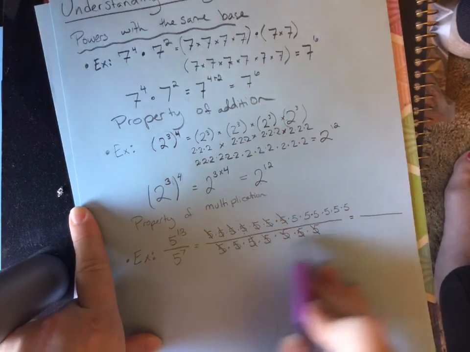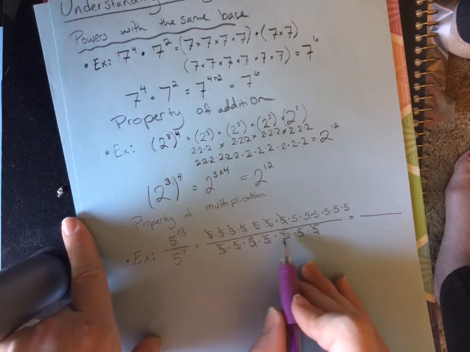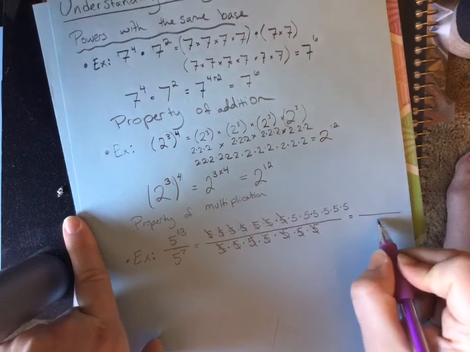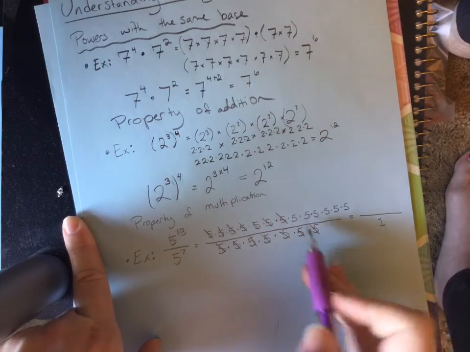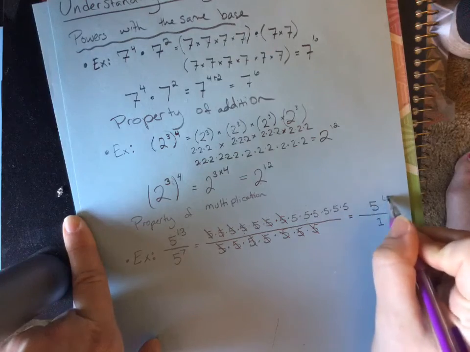And remember, this is not 0. We canceled all of these out because this is 1 times 1 times 1 times 1 times 1 and so on. So I've got 1 on the bottom, and 5 to the 6th power on top.